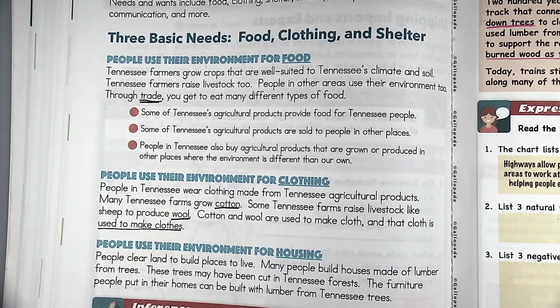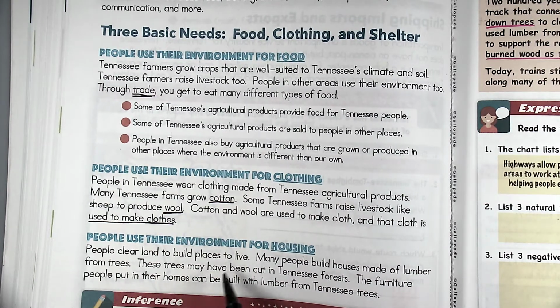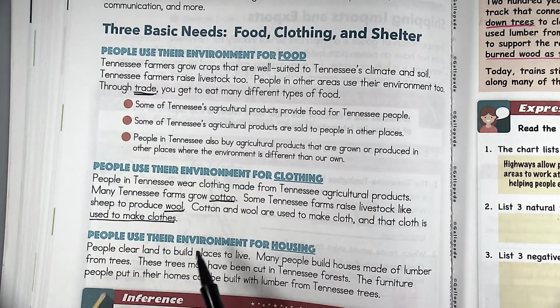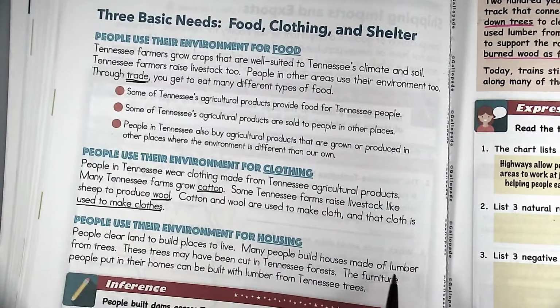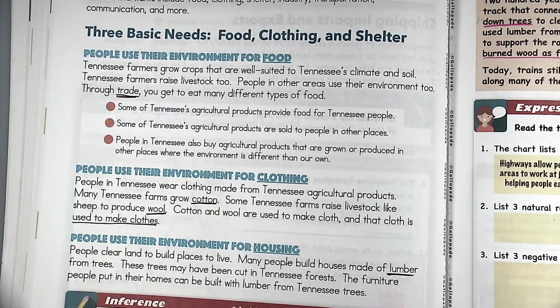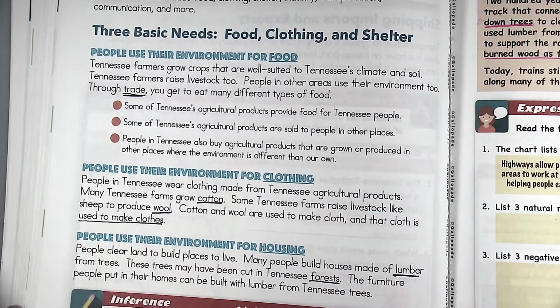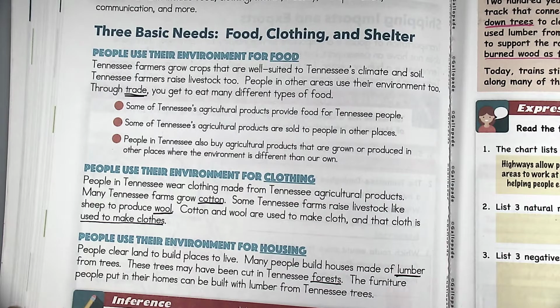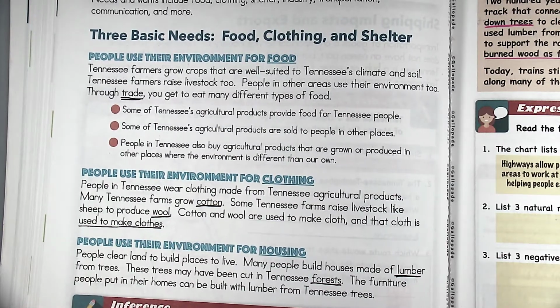People use their environment for housing. So people have to clear land to build places to live. Although it would be very cool to live in a treehouse, that is not practical for everyone. So you need to clear the land so that you don't have trees going through your house. Many people build houses made of lumber, and remember, lumber, timber, both of those are from trees. These trees may have been cut in Tennessee forests. Tennessee has a lot of forests, and we are cutting them down. Hopefully they're replacing most of it so that we will still have trees in the future.